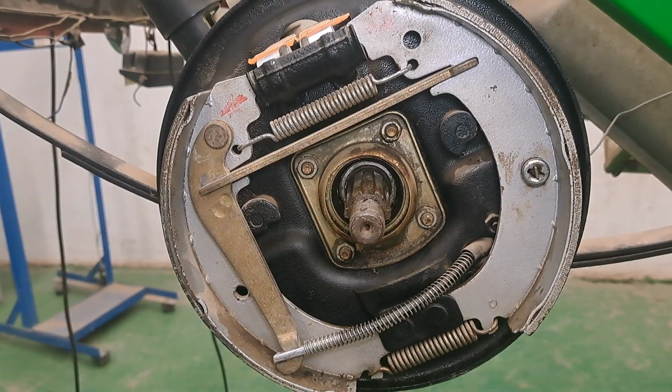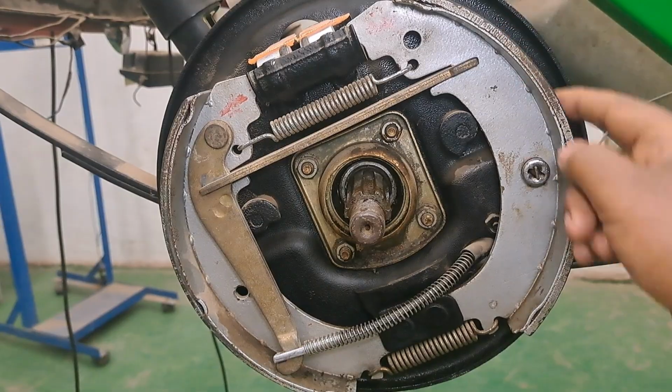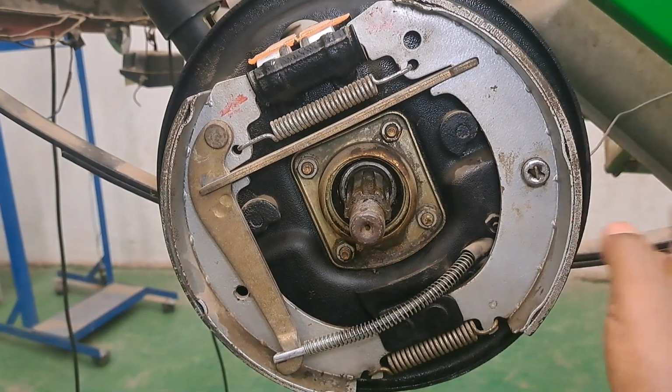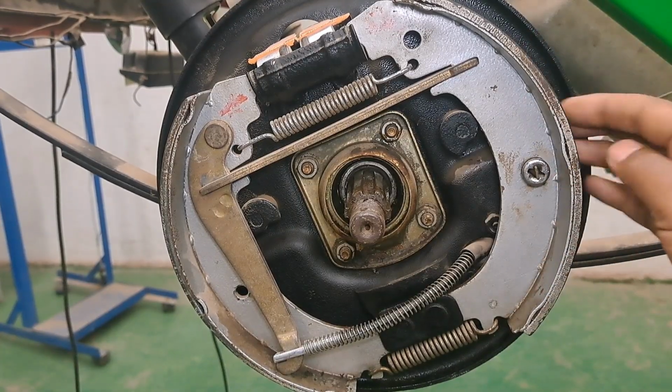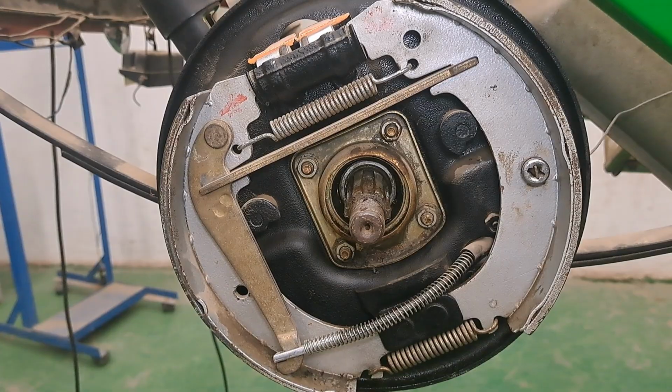Water fade: when water gets inside here and remains in here, it reduces friction. And when it is overheating, excessive use of the brake will cause heat fade. So that is a disadvantage when it comes to drum brake assembly.